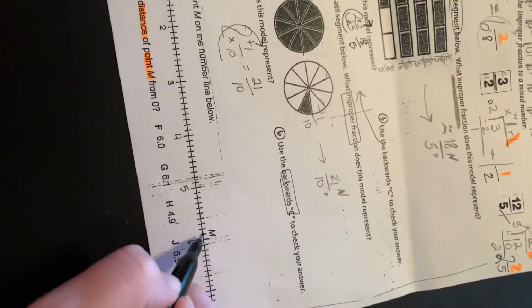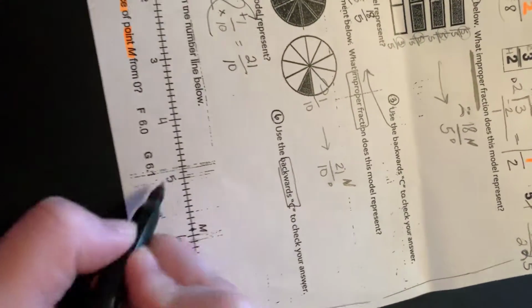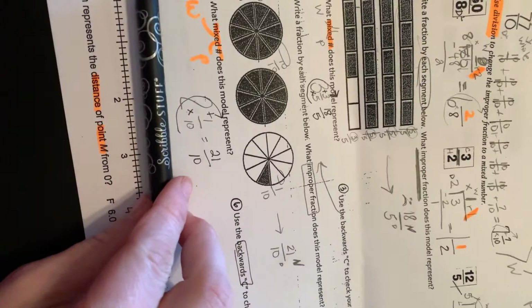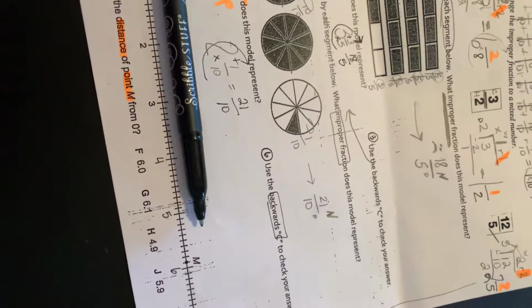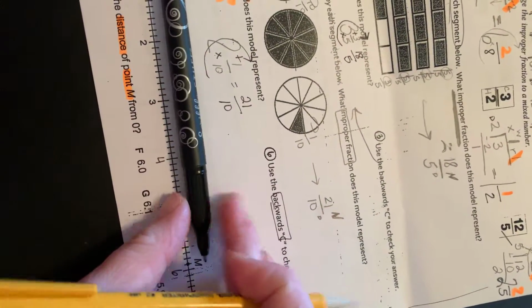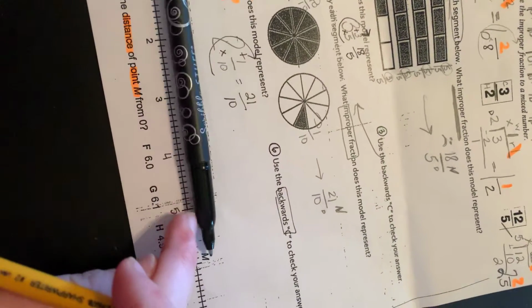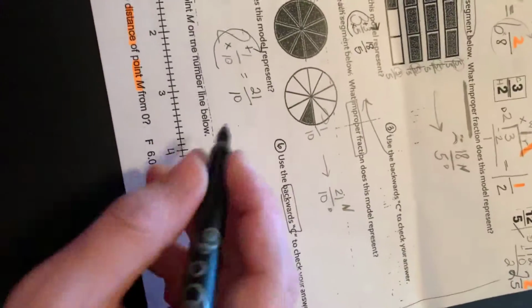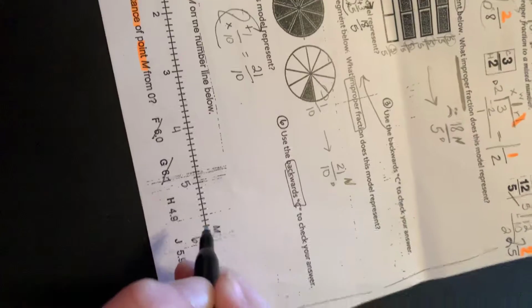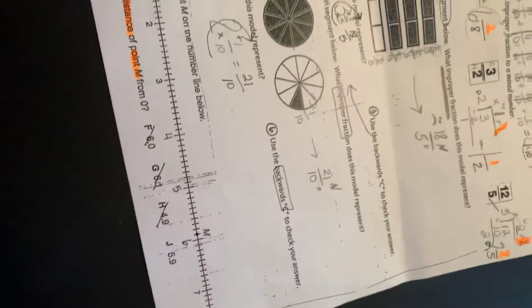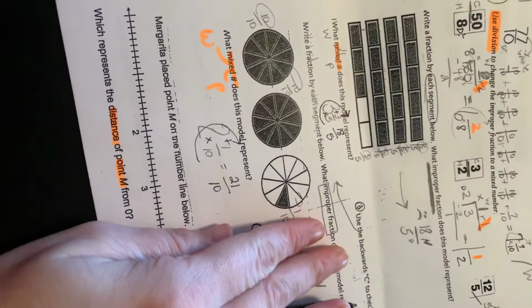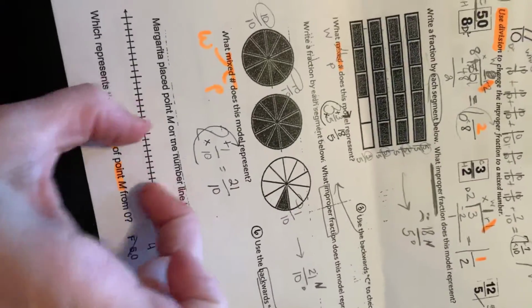Well, M comes after which one? Yeah. If you were measuring my pencil, and this is what I always showed the kids, M is 5 plus extra. So it's not 6, it's not 4, it's 5 and extra. So it's got to be J. What if we didn't have hash marks that were bigger? What would we have needed to do if we didn't have that other stuff? Well, you would have needed to find a whole amount.